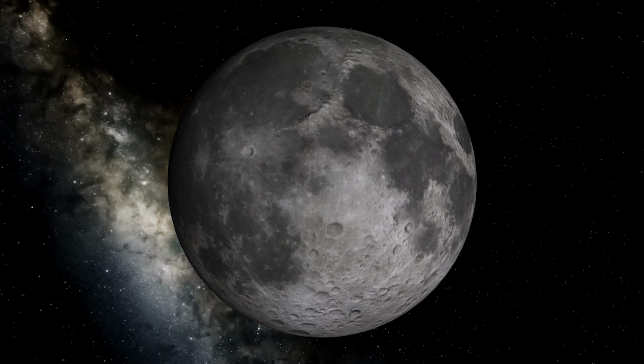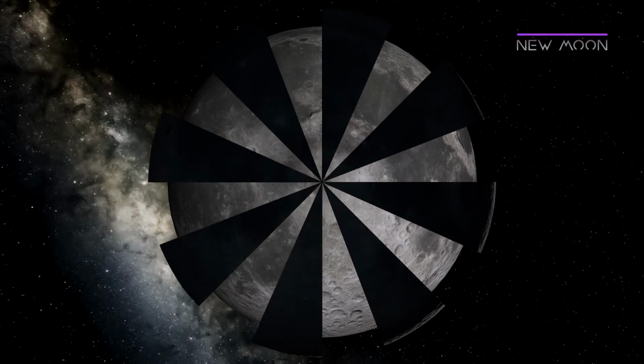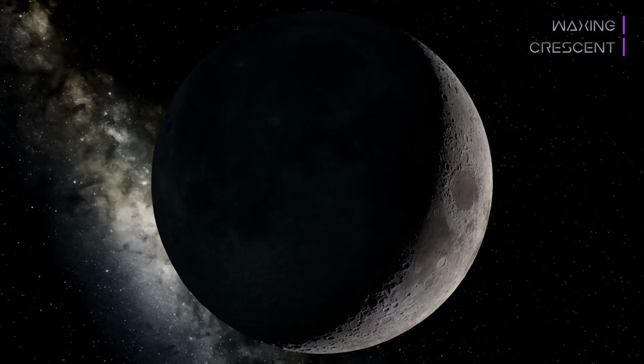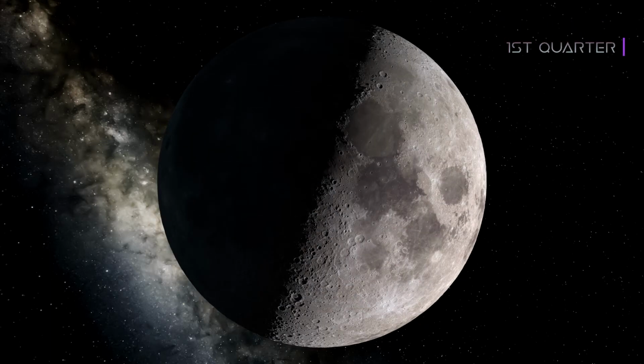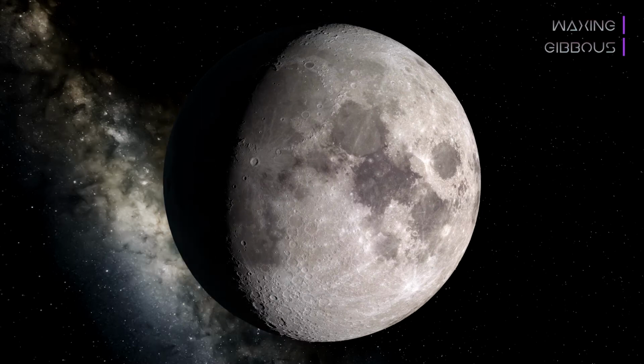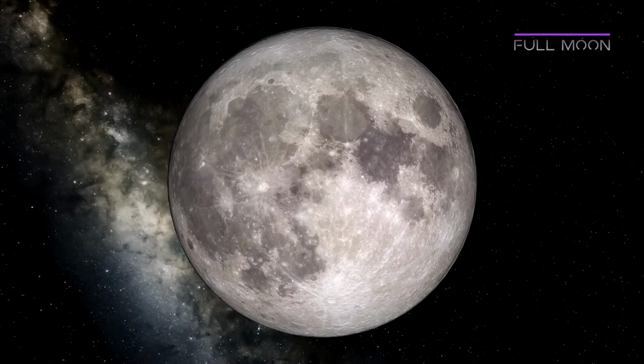Each phase does have its own name. Of course, we start off with a new moon, and that becomes a waxing crescent, a first quarter moon, a waxing gibbous. Then, of course, you get the full moon.